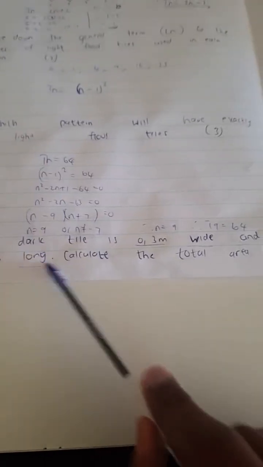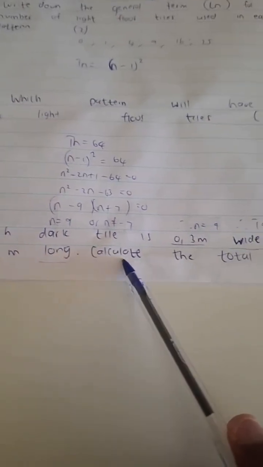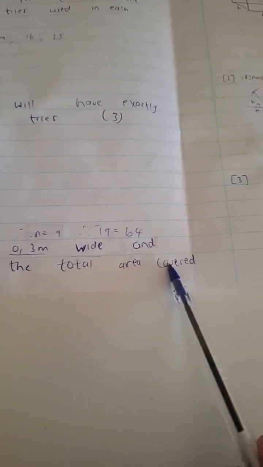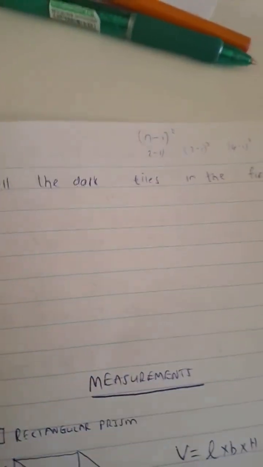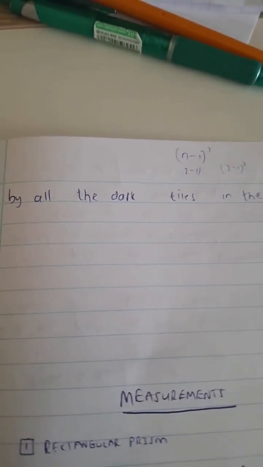Okay, so once again, each duct tile is 0.3 meters wide and 0.6 meters long. Calculate the total area covered by all the duct tiles in the first 100 patterns. In the first 100 patterns, we need to calculate the total area covered by all the duct tiles. So first and foremost, what we need to establish is how many tiles are there in the first 100 patterns.